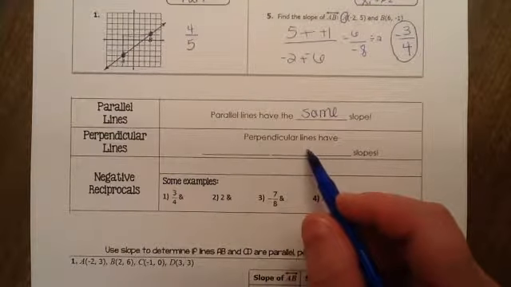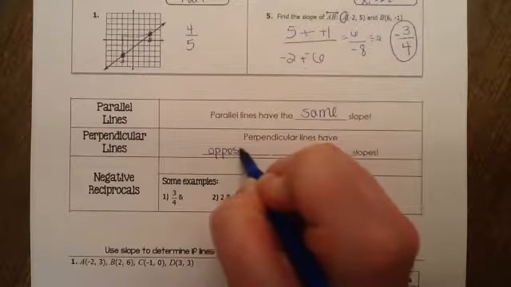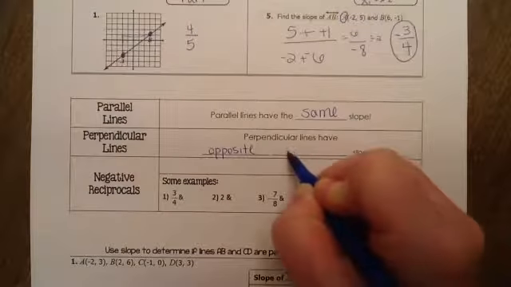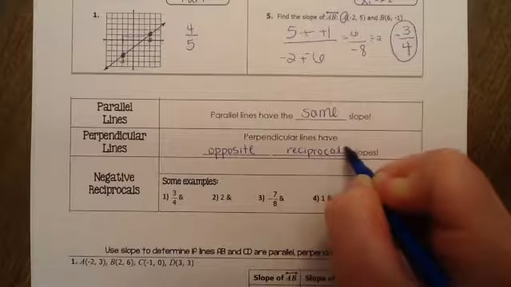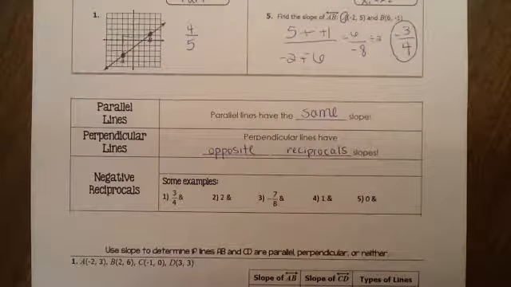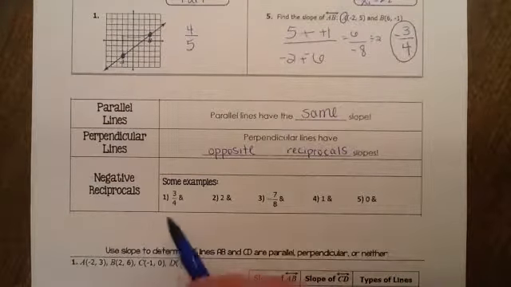Perpendicular lines have opposite reciprocals for slope, or negative reciprocals. Opposite reciprocal means change the sign and flip it. Okay? Change the sign and flip.